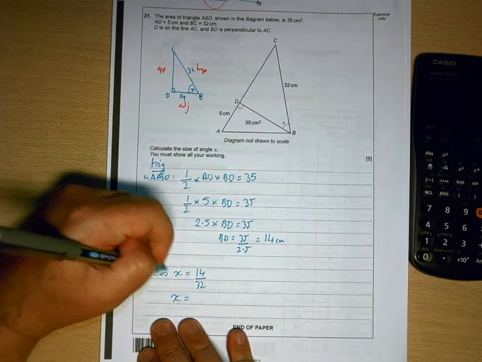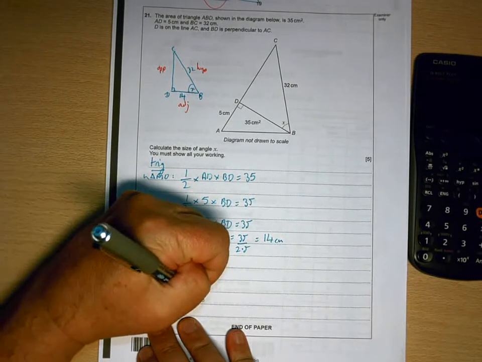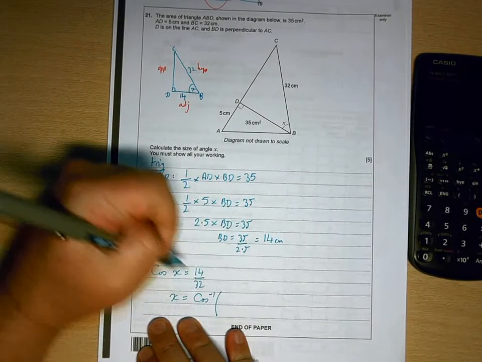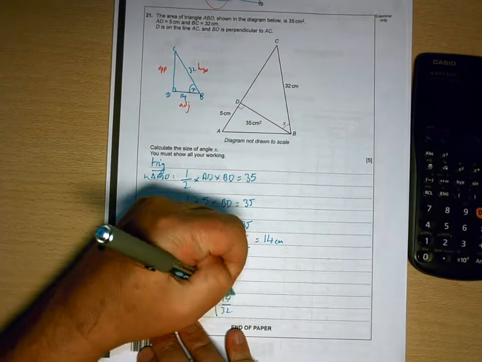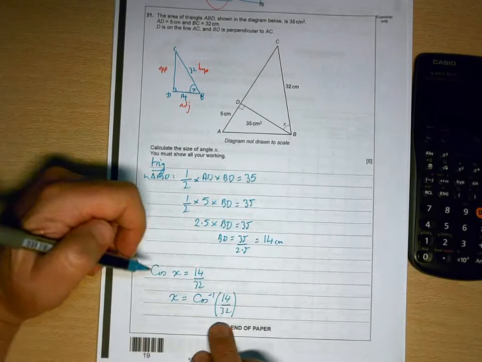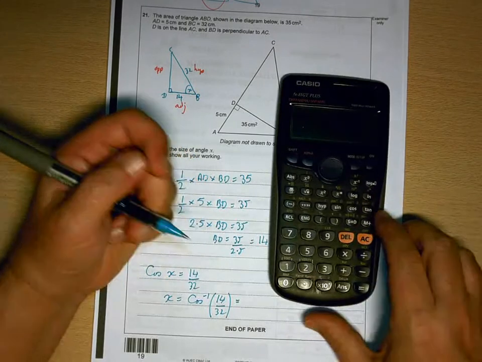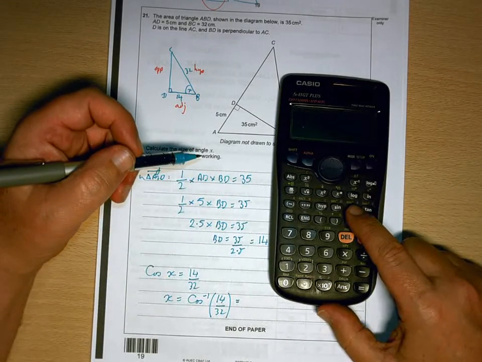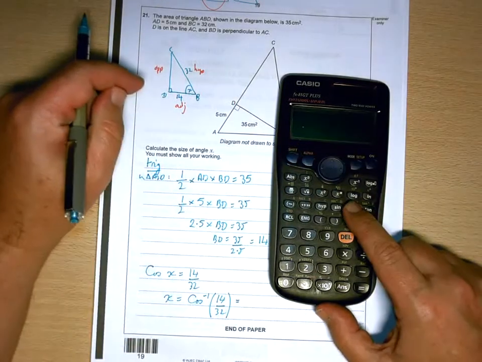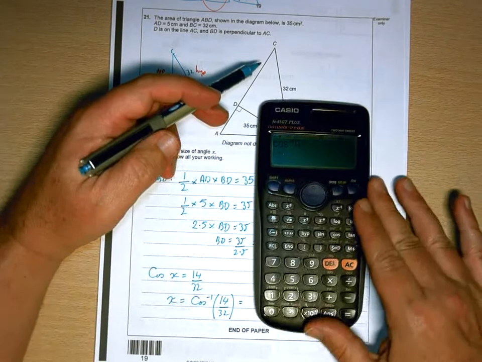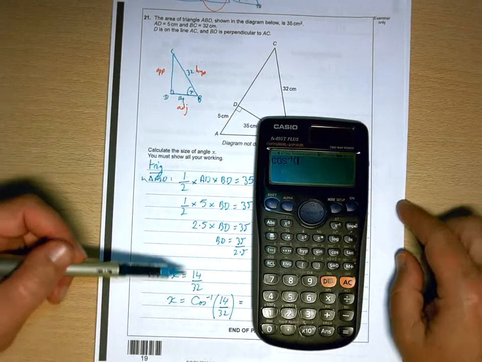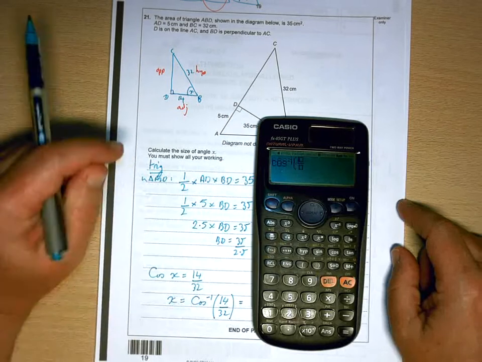So to get the X on its own, I've got to do the opposite of cosine, which is inverse cosine. And that I can write in my calculator exactly as I see it. So it isn't cos, it's the one above it with the inverse cos. Cos minus 1, exactly as it says there.